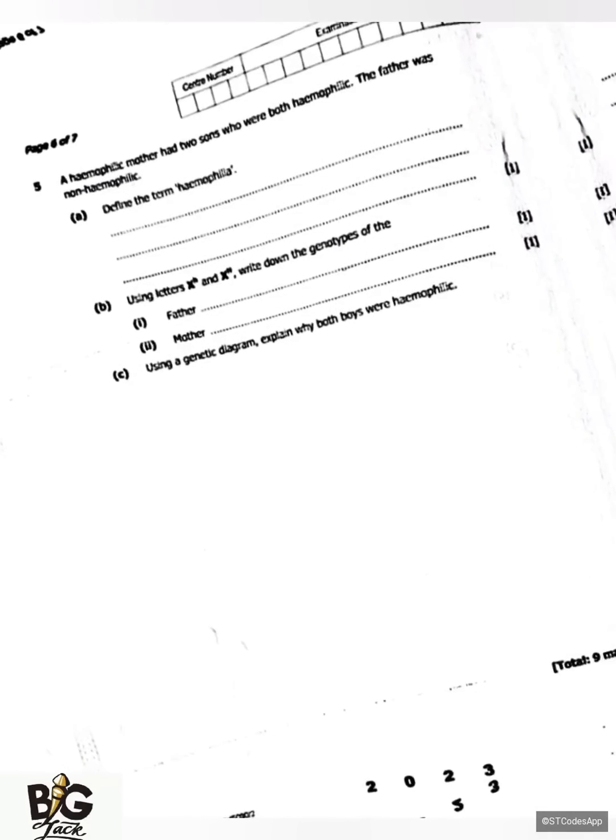Okay, so let's move on to the next one, which is question 5. A hemophilic mother had 2 sons who were both hemophilic. The father was non-hemophilic, which means the father was normal. Then the mother was hemophilic.